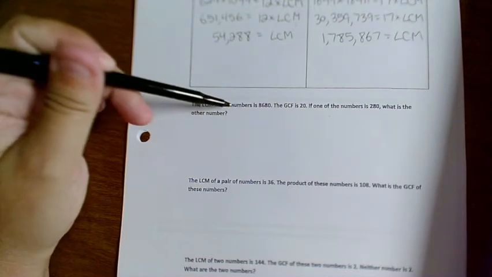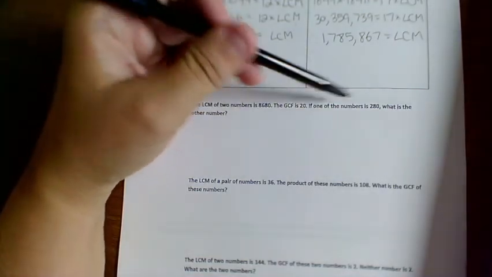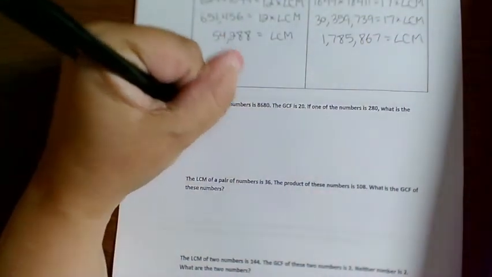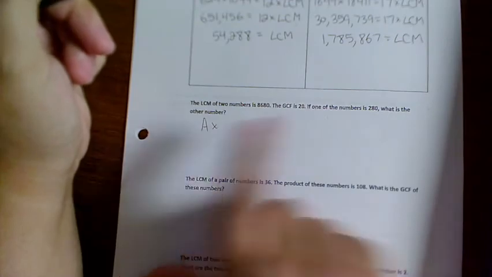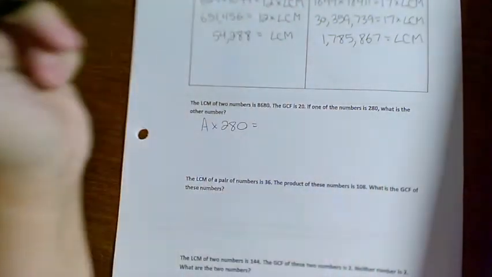So it says the LCM of 2 numbers is 8,680. The GCF is 20. One of the numbers is 280. So what is the other number? So our 2 numbers are A and 280. And that product should equal the product of their LCM and their GCF.